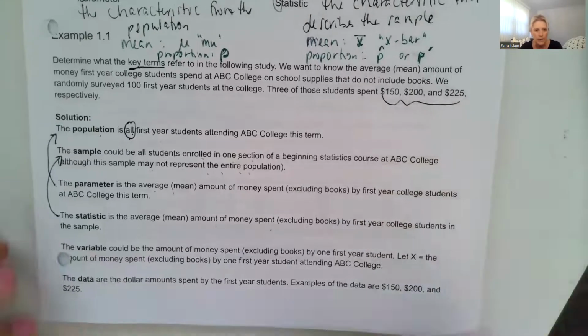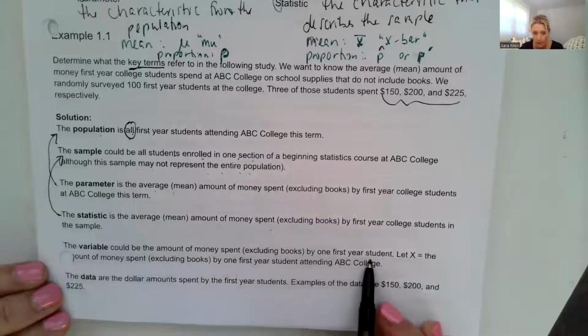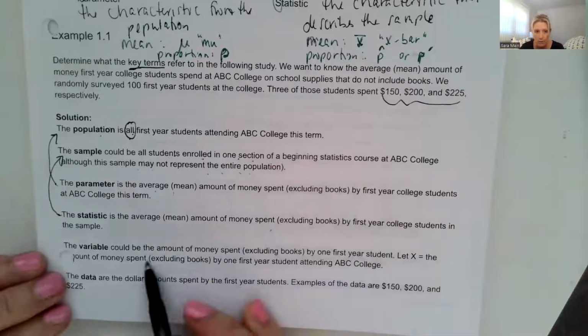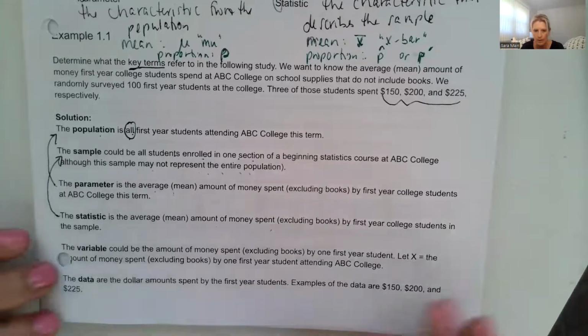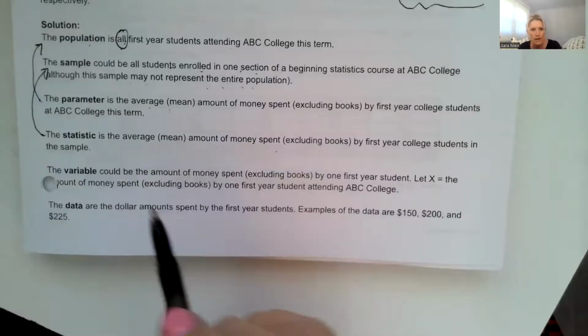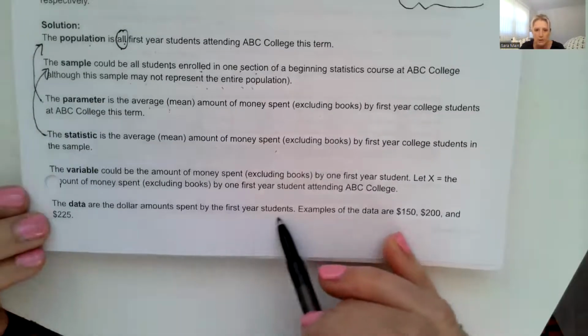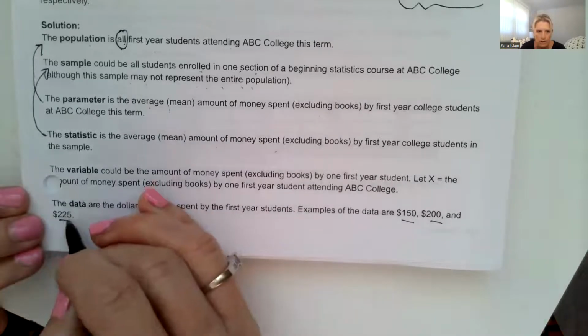The variable in this case could be the amount of money spent, excluding books, by one first-year student. So that would be X. What is the actual value or thing that we're collecting, information we're gathering? That's our variable. And then the data are the dollar amounts spent by the first-year students, and that would be the 150, the 200, and the 225.